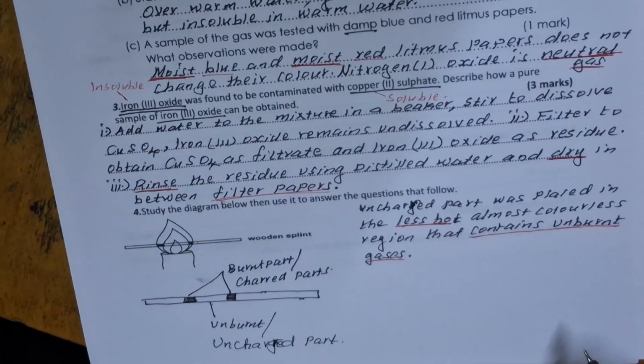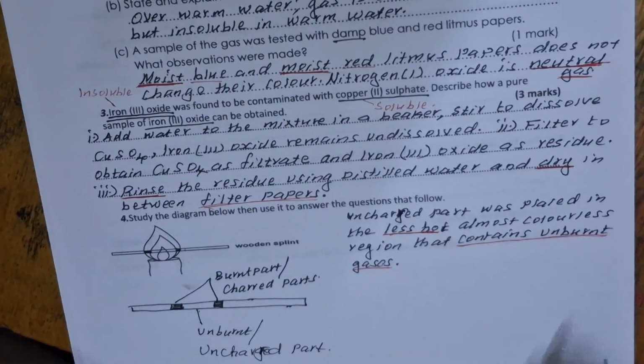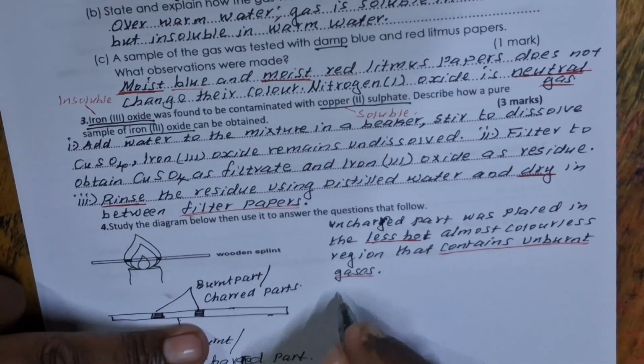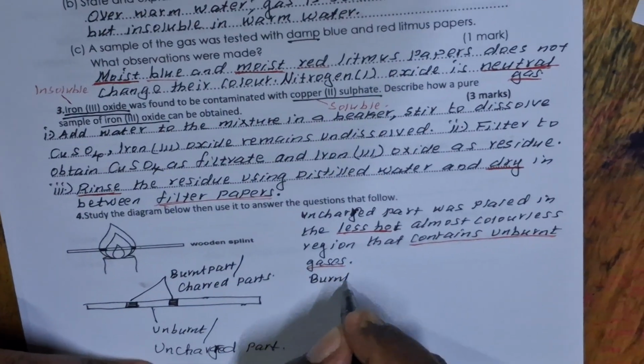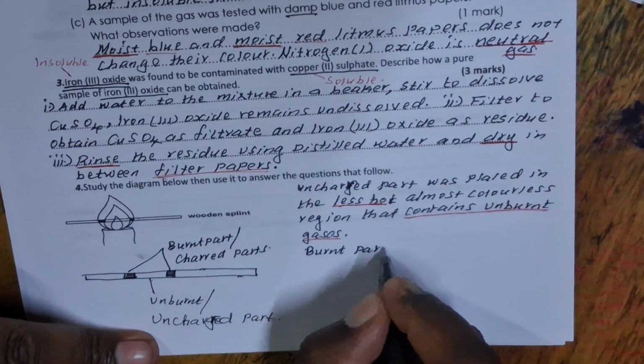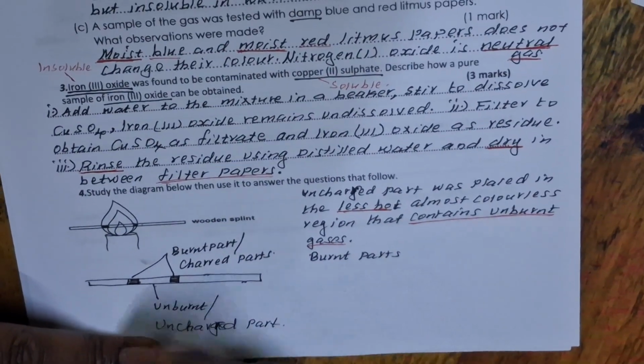Okay, now we have got this other part, which is the burnt part or charred part. So why is it burnt or charred? So burnt parts, why are they burnt?